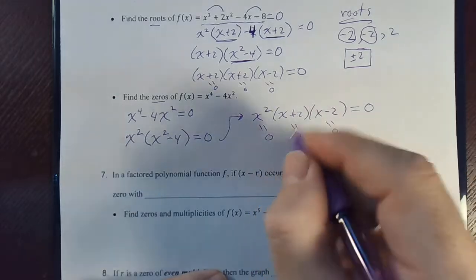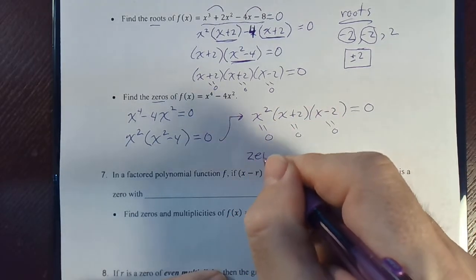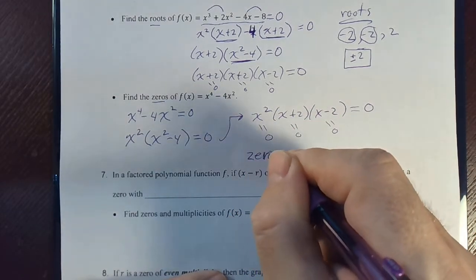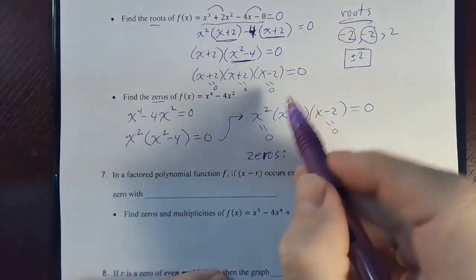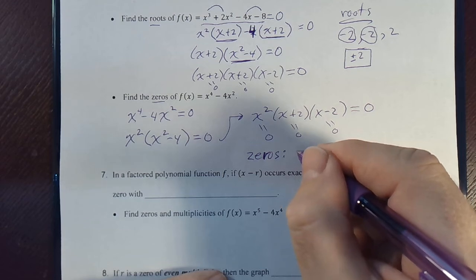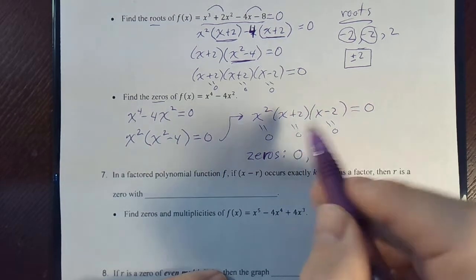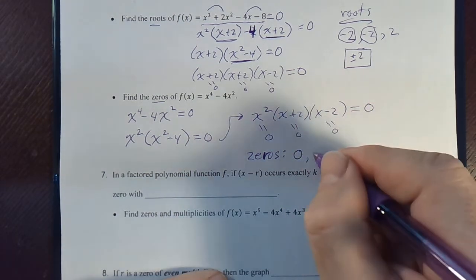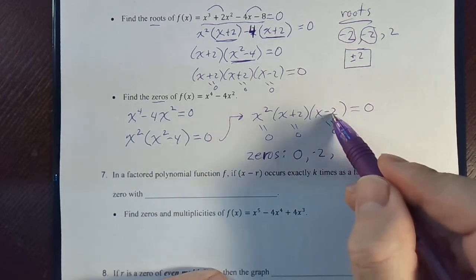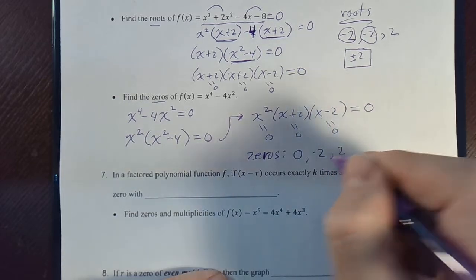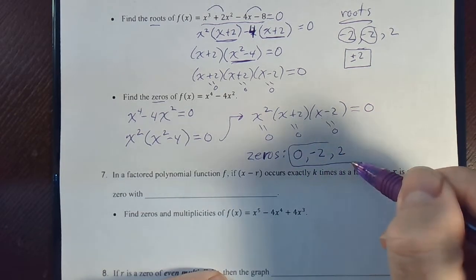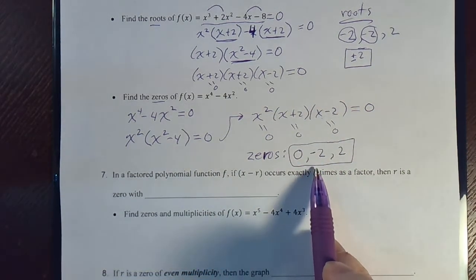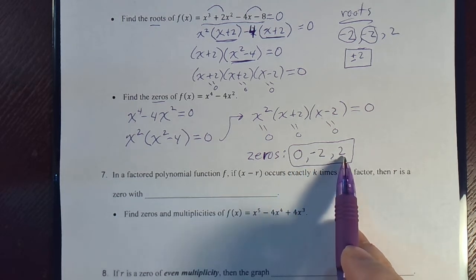And we would get, as the zeros, again, the zeros are the same as roots. I call them zeros here and roots in the previous example. X squared equals 0 means x equals 0. X plus 2 equals 0 means x is negative 2. X minus 2 equals 0 means x is positive 2. So in this, we got 3 zeros: 0, negative 2, and 2.